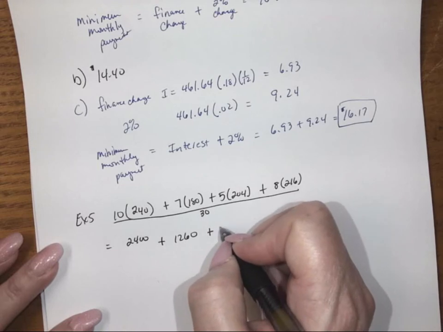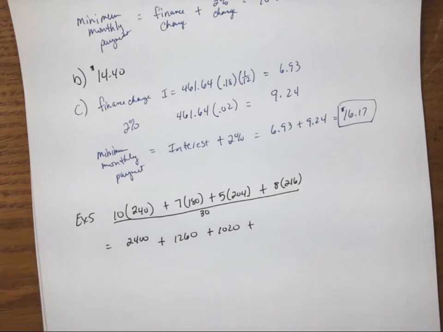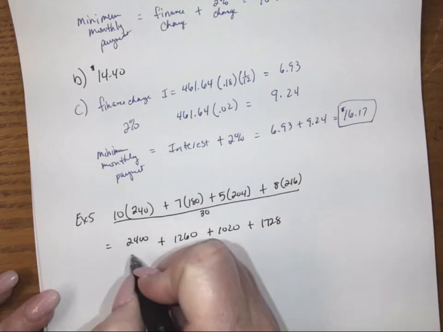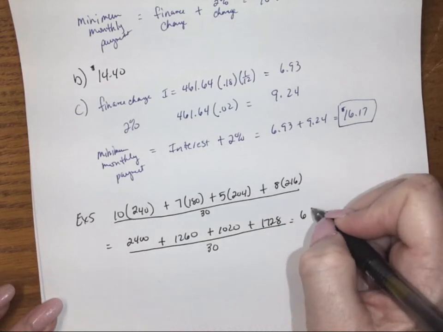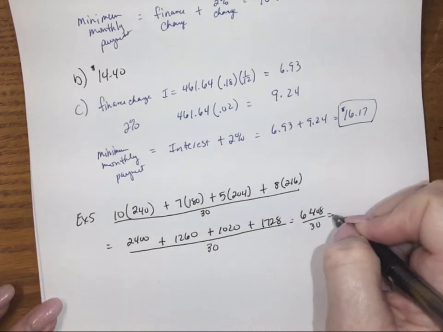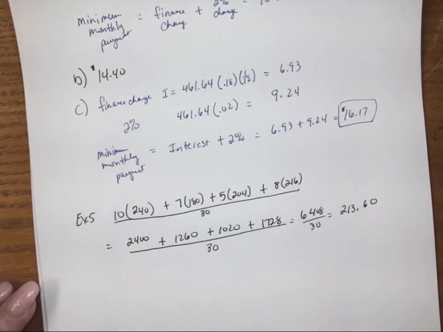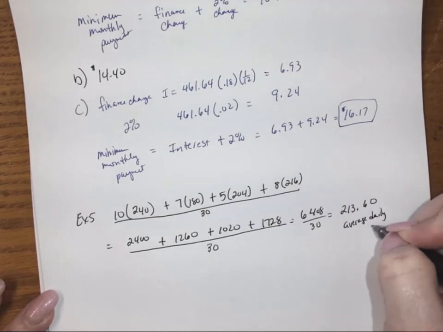plus we have 1,020, plus we have $17.28, divided by 30 days in the month. When we add that total, we're going to get $64.08 on the top divided by 30. So our average balance was $213.60. So we found the average daily balance. So this is our average daily balance.